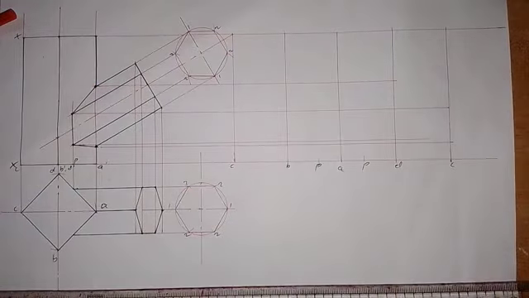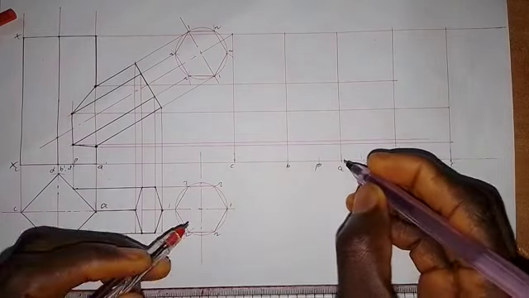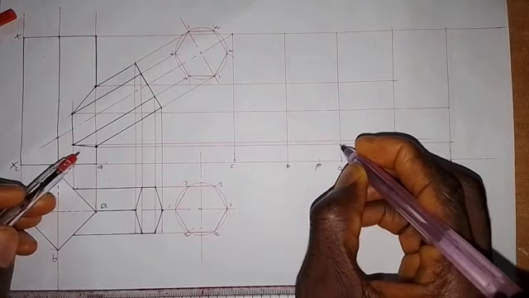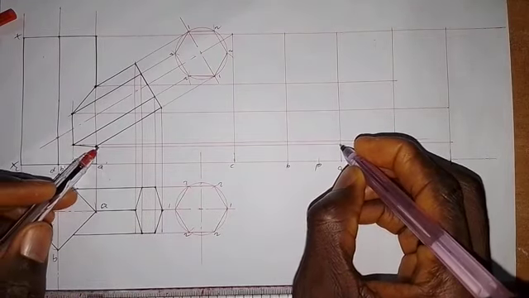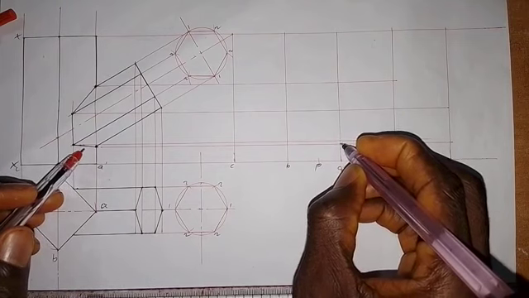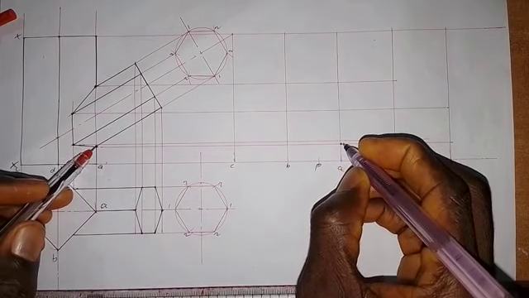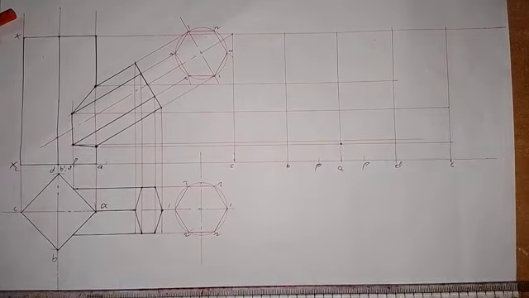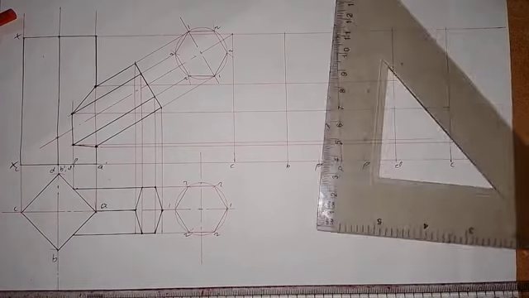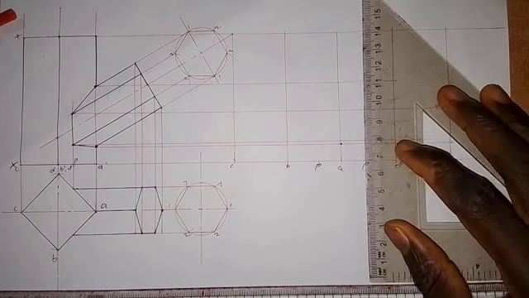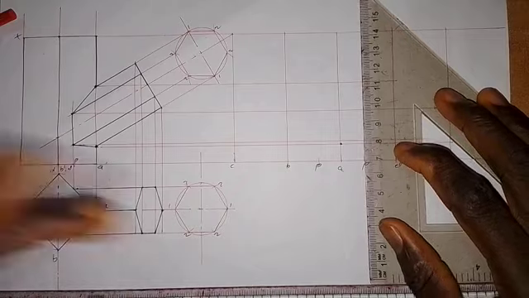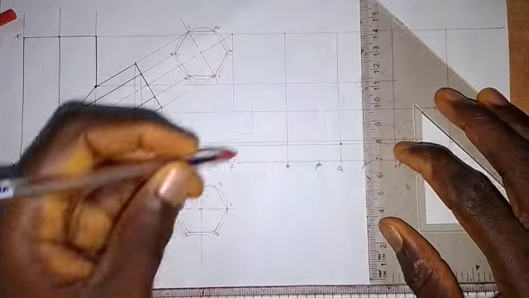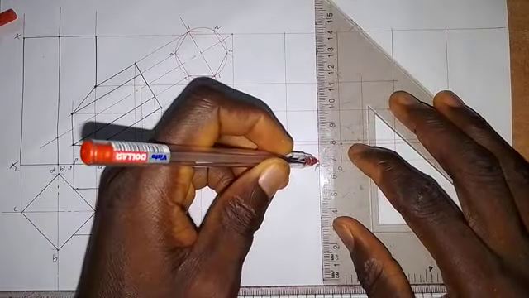So we need to locate the points now. For point A, this is where we have the point. If you follow the horizontal line that we drew from point A here, for point P, I need to draw a vertical line at this point P here. So draw a vertical line up and draw a vertical line up here too.